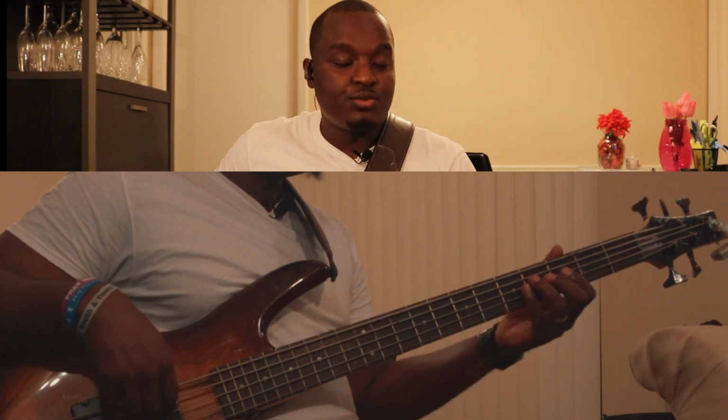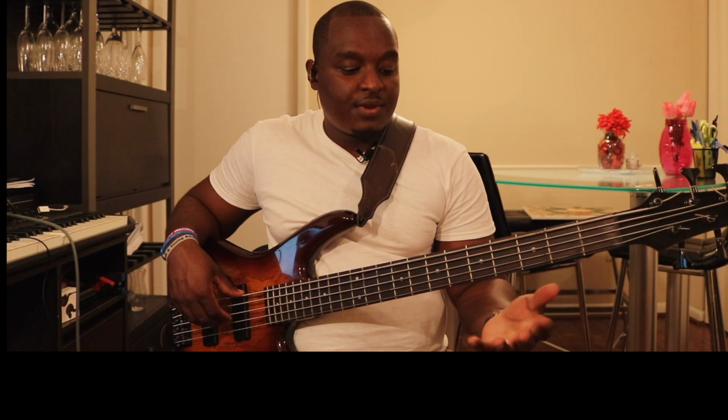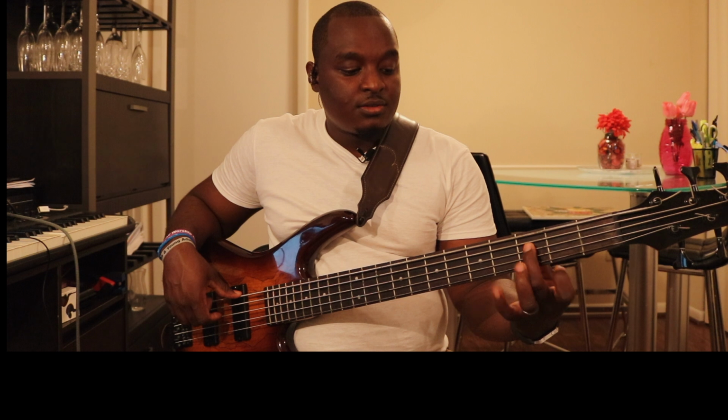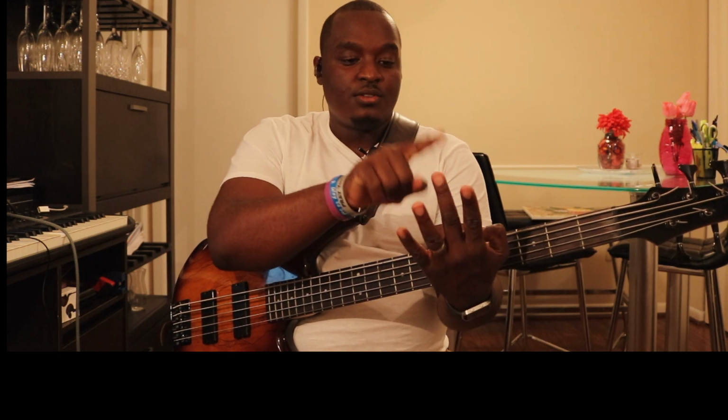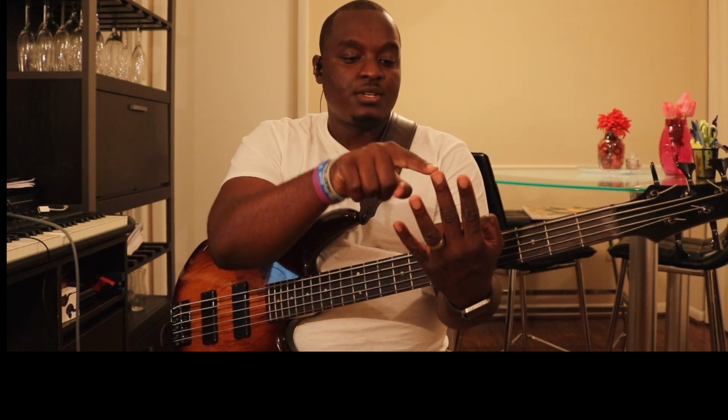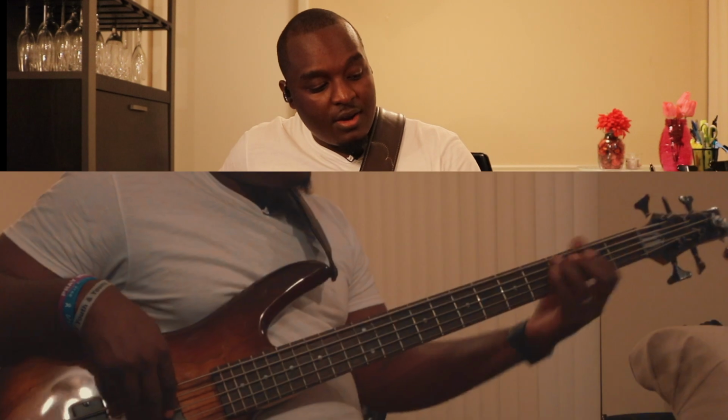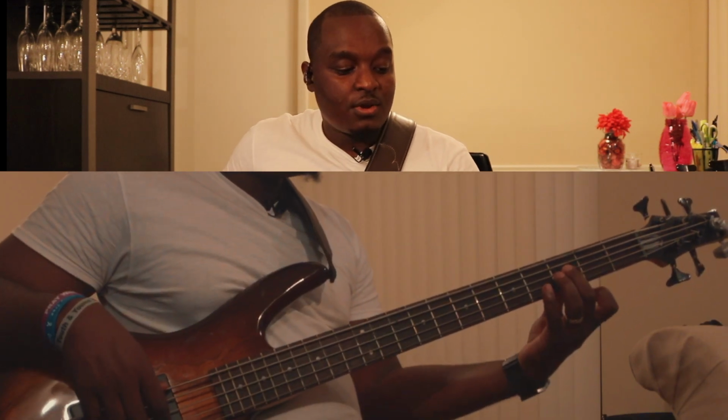Now there are different, of course, shapes you could play the scale, or different fingering you could use to play the scale. So this finger is 1, 2, 3, 4. If you start with this finger, it's finger number 2. So this shape starts with finger number 2.